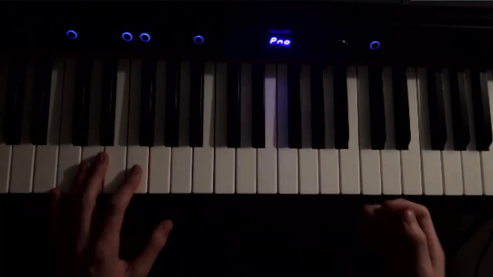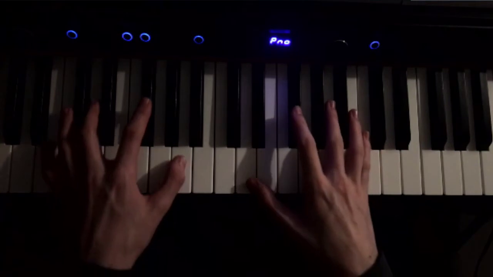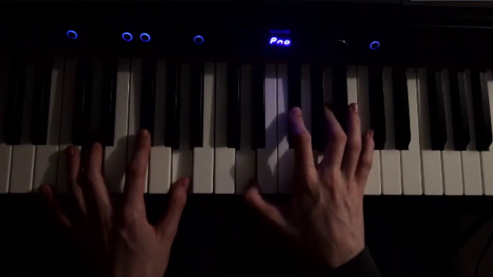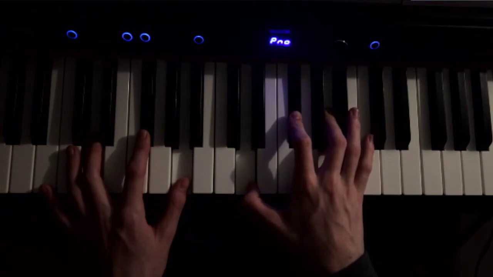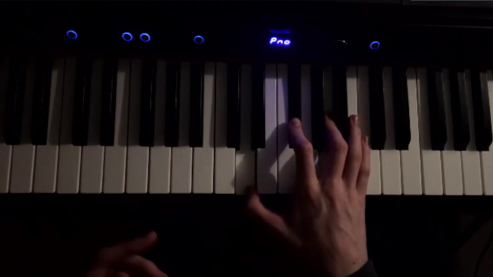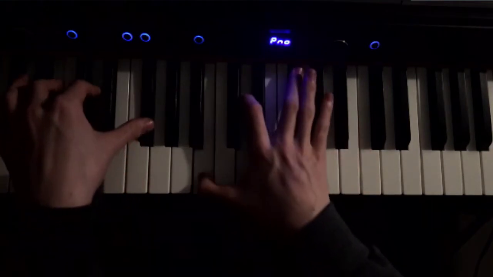Some of you will be saying that first chord, the D chord, I really felt relaxed there, or I really felt that that was the tonic. But some of you will most likely say the B minor.